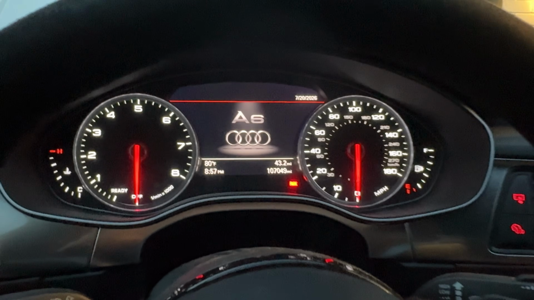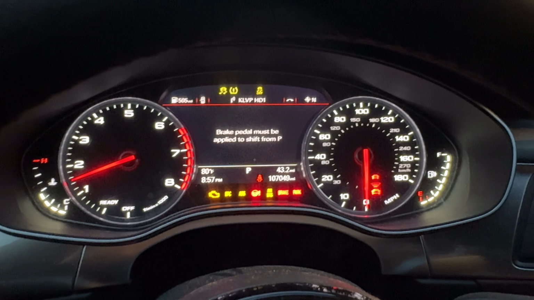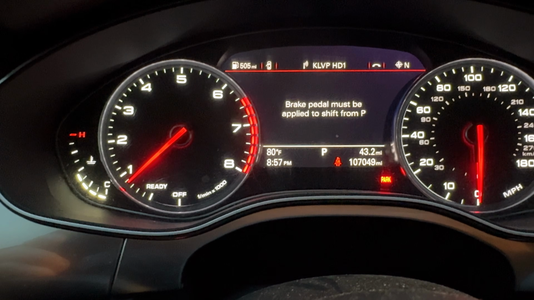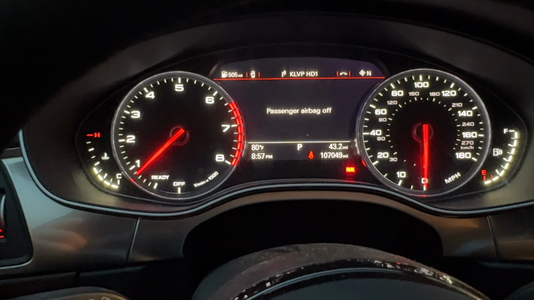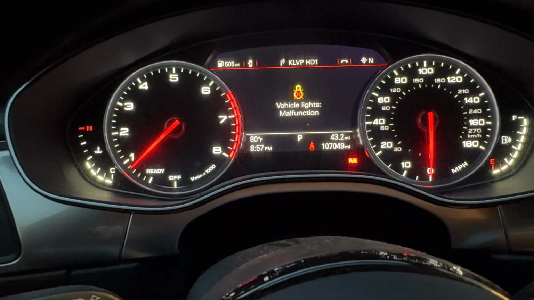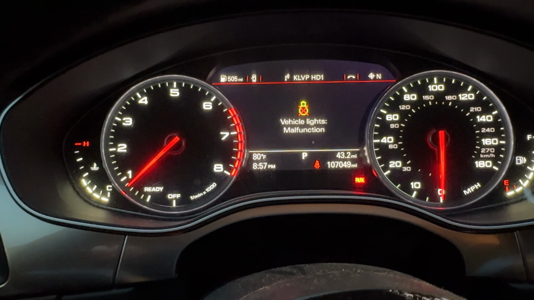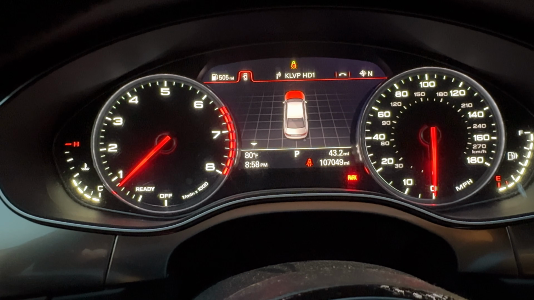So let me turn on the car and then I'll show you what the code is for the headlight. Should get the light right away, pretty much within a couple seconds. So let's just wait for it. There it is, vehicle light malfunction. And then after a few more seconds, we should get another light for the adaptive light.